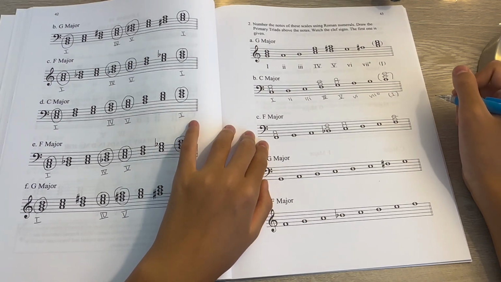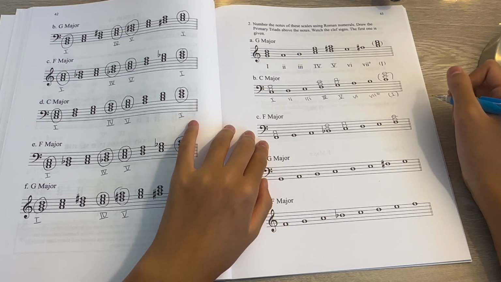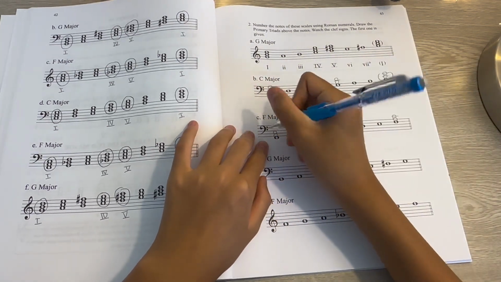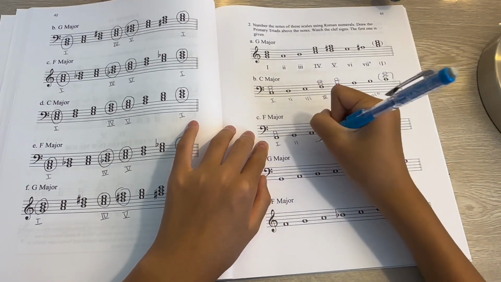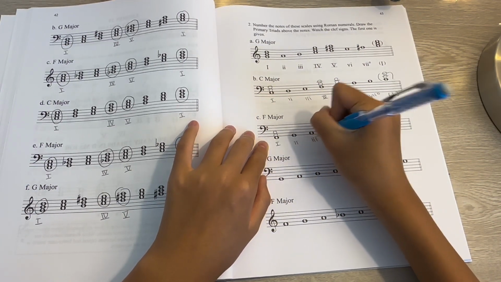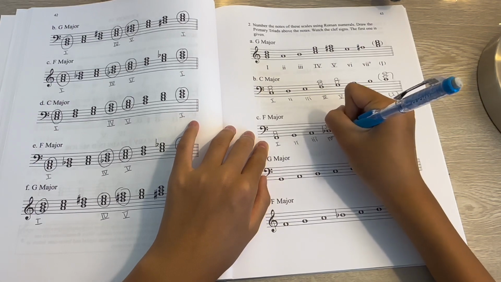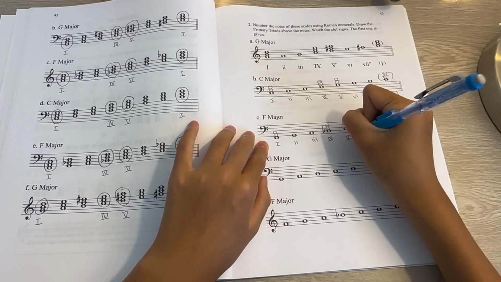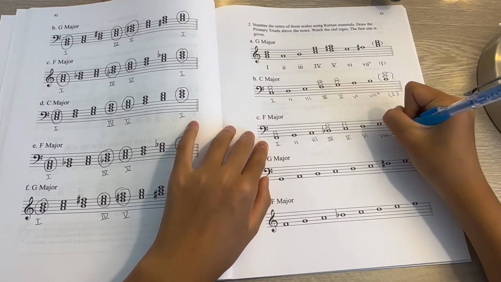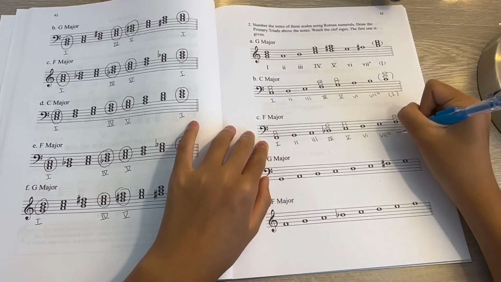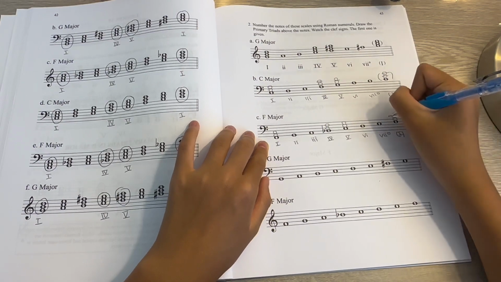So now let's label all of the Roman numerals. It's going to be 1, 2, 3, 4, 5, 6, 7, 8.